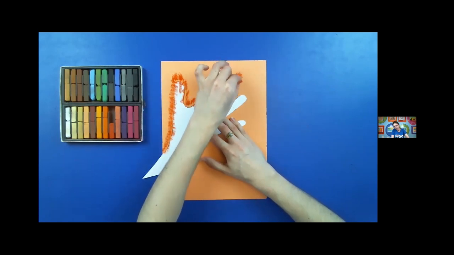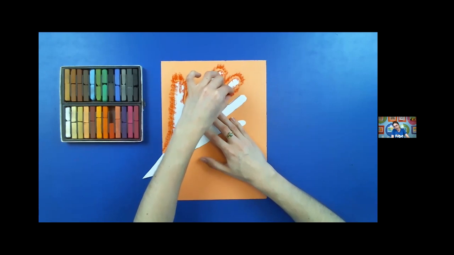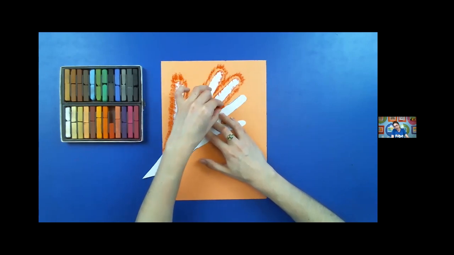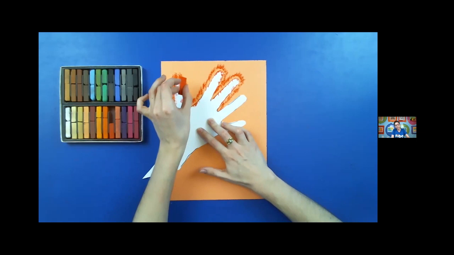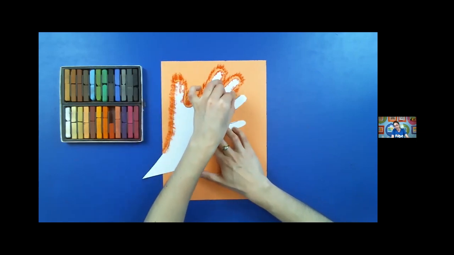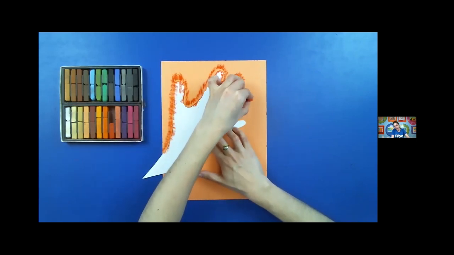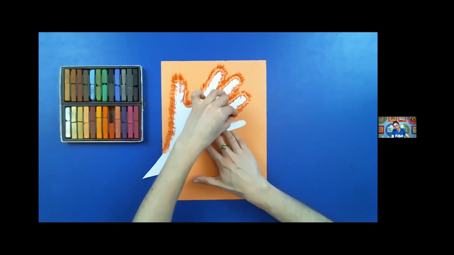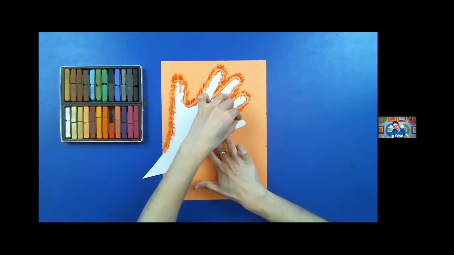Now, if you're using a marker, you might do this a little bit differently. You might have to do more of your strokes outwards. You might have to add more of your material, because for the chalk pastel, we're actually going to blend it, kind of like the way that we see on that cave wall.